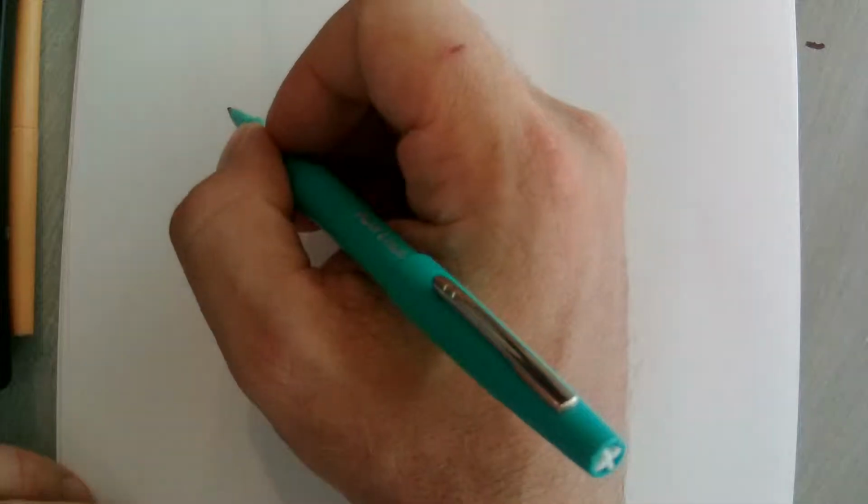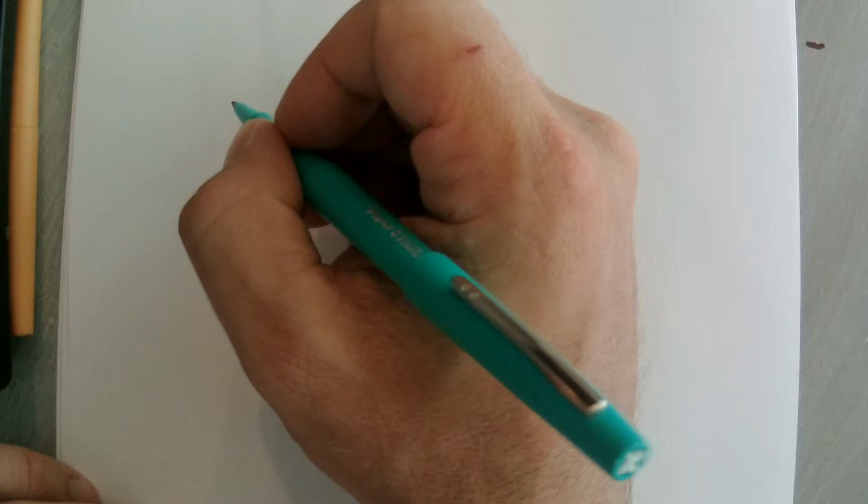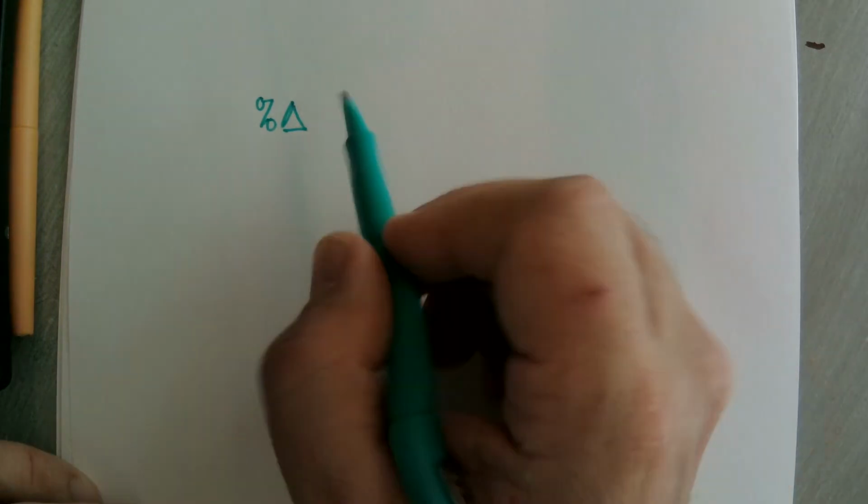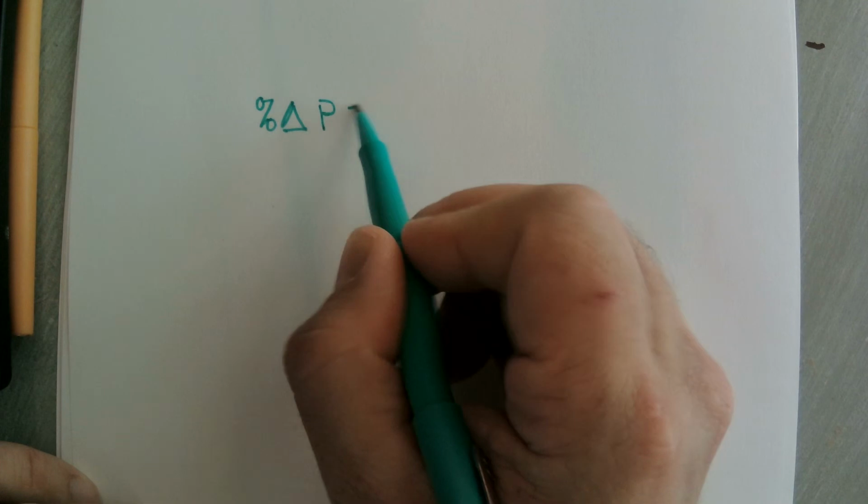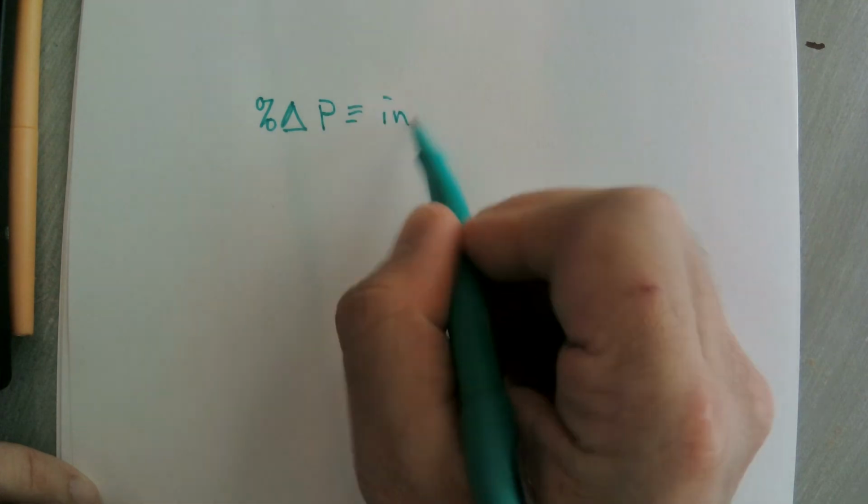Okay, so in this really short tutorial, I'm just going to show you one of the very most important types of equations we have, which is this percentage change formula. We're going to use this percentage change formula a lot. Why? Because the percentage change of prices we're going to define as inflation.